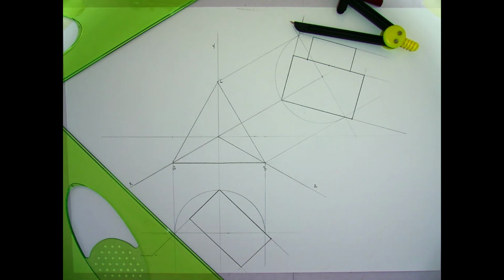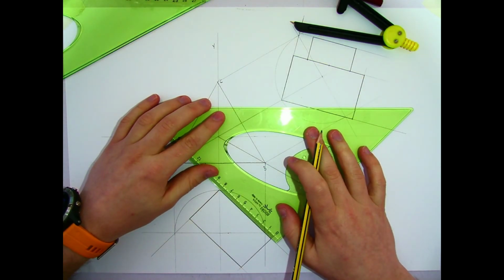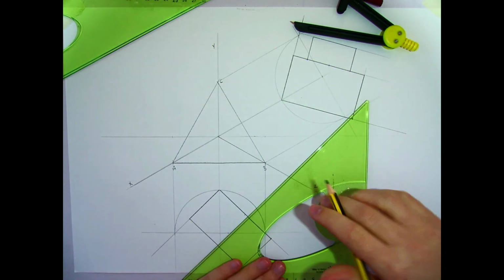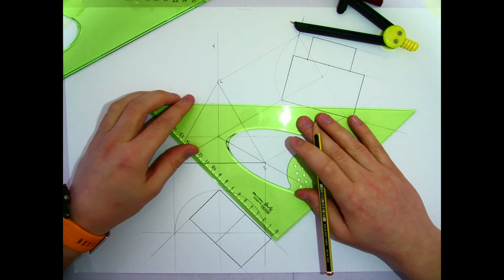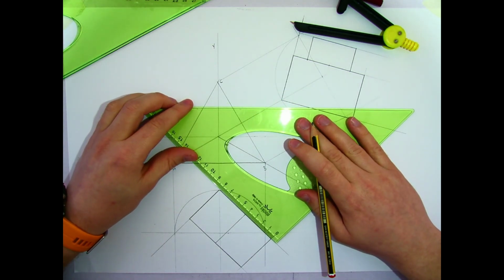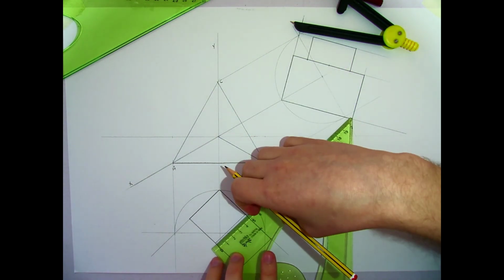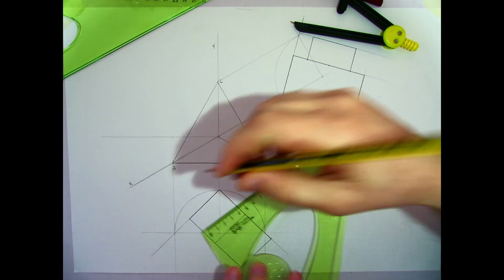The next part of this is we need to find the center for our circle. So that's going to be along here 40. And then it's positioned partway between the two, so its radius is 24. So that's 48, radius 24, giving me the center point there.